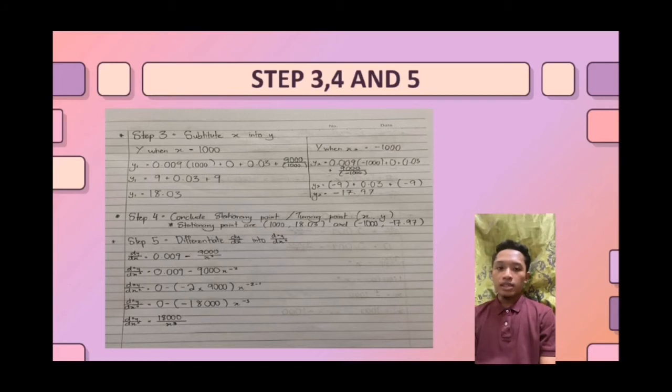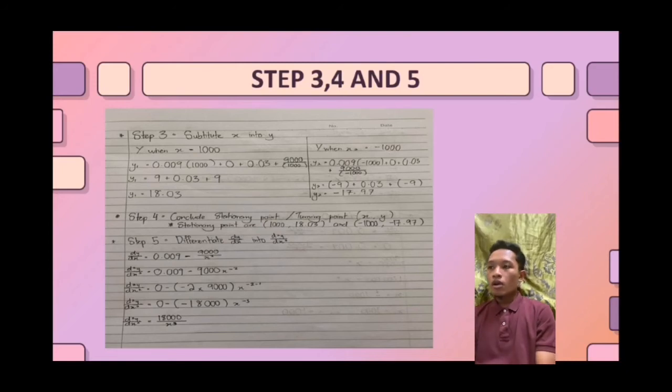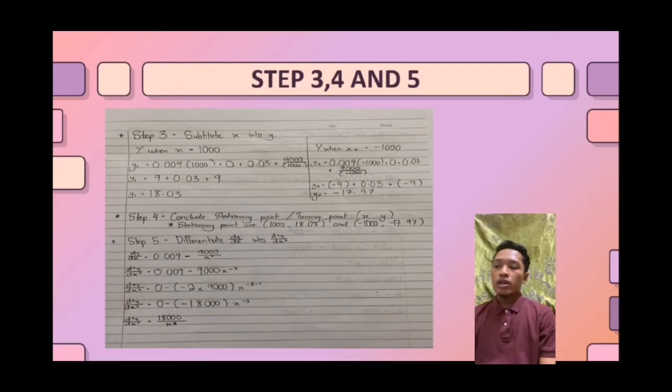So the final answer is 18.03. For the negative 1000, we substitute 0.009 times negative 1000 plus 0.03 plus 9000 per negative 1000. So we get negative 9 plus 0.03 plus negative 9. So the final answer for negative 1000 is negative 17.97.